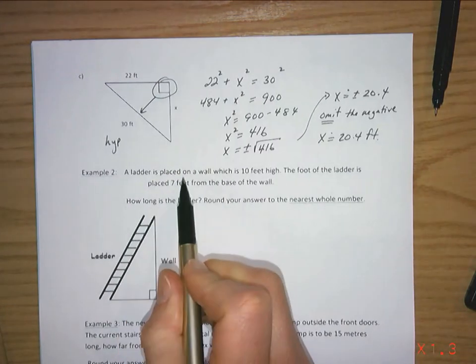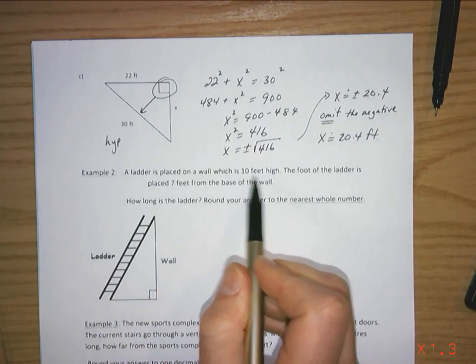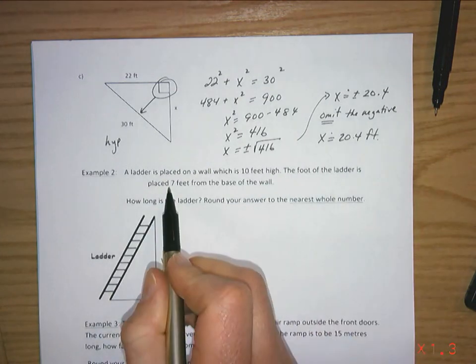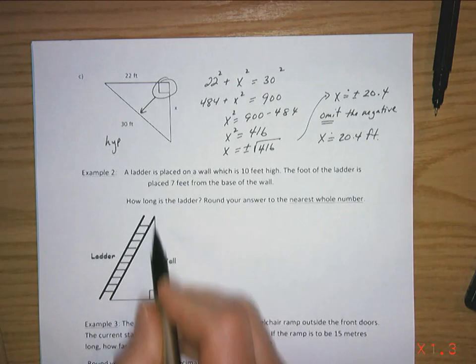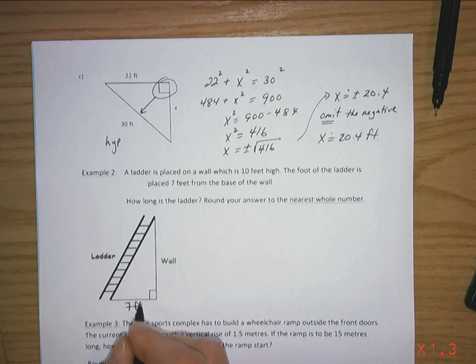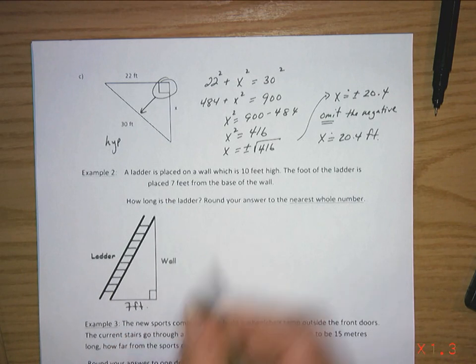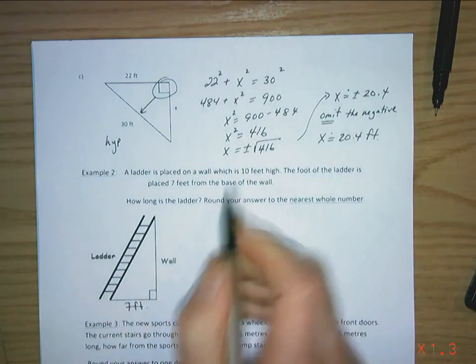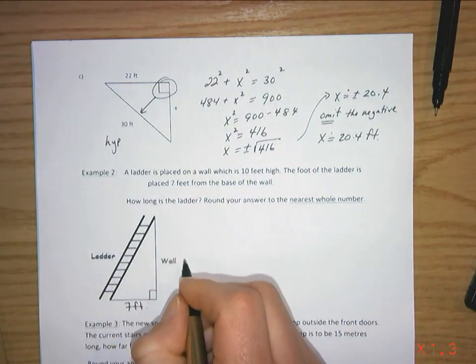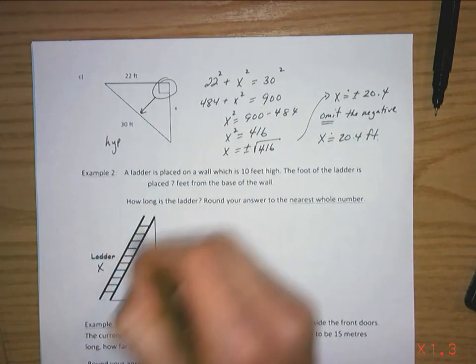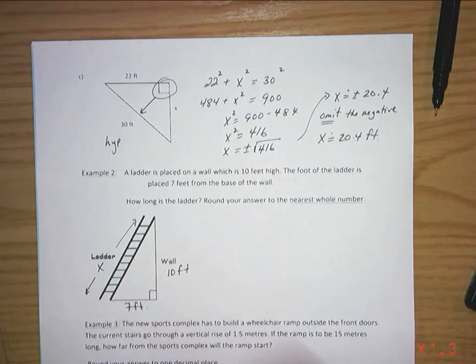A ladder is placed on a wall which is 10 feet tall, 10 feet high. The foot of the ladder is placed 7 feet from the base of the wall. So here's my wall. This is the ground. So this is going to be 7 feet. How long is the ladder? We know that the wall, it said the wall is 10 feet high. So this is 10 feet. And the question is, how long is the ladder?